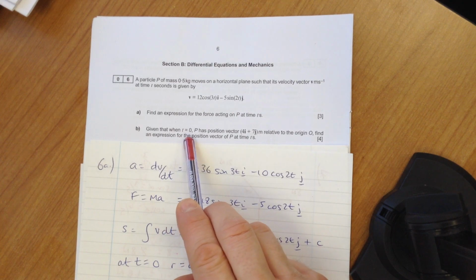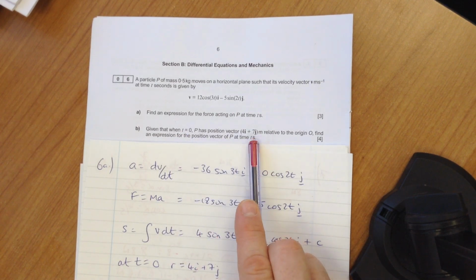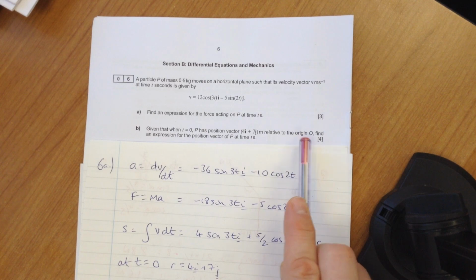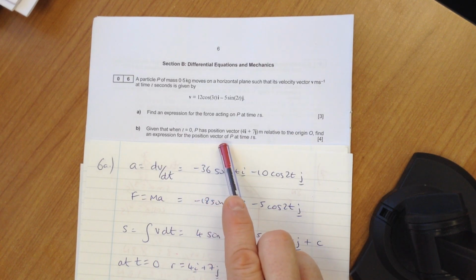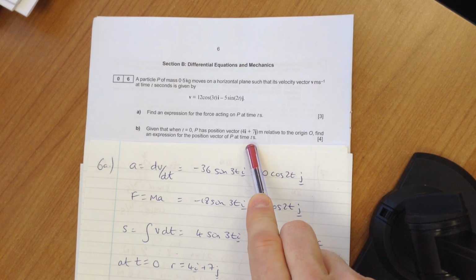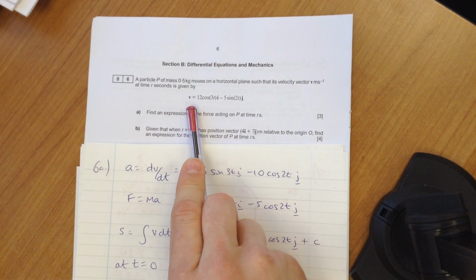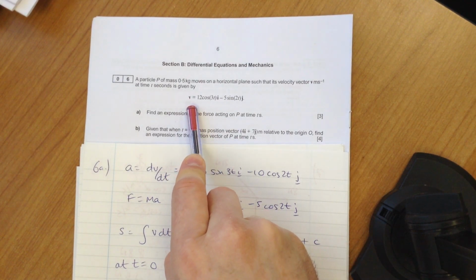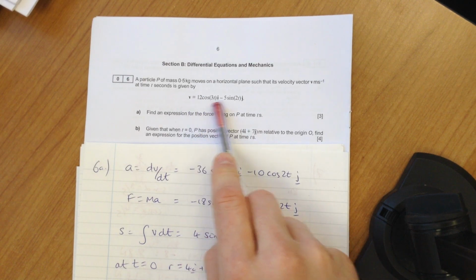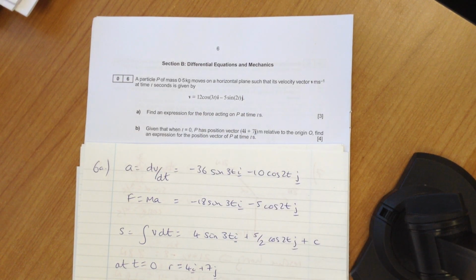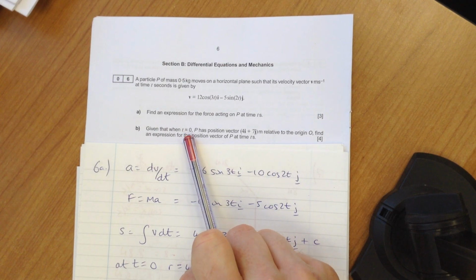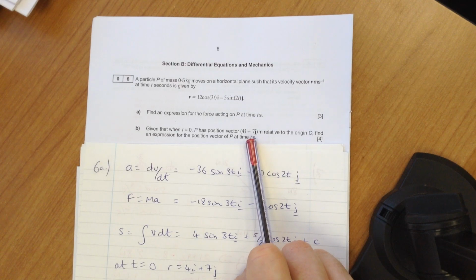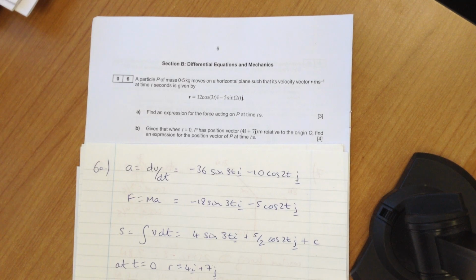Given that at t equals 0, so initially, P has this position vector relative to the origin, find an expression for the position vector at a general time of t. Okay, so we are now going to integrate velocity to get distance or displacement. When we integrate it, we'll have a plus c on the end because it's not a definite integral. We can then sub in t equals 0 and use this to work out what that c is, and then tidy it all up to get that position vector for the general time of t.